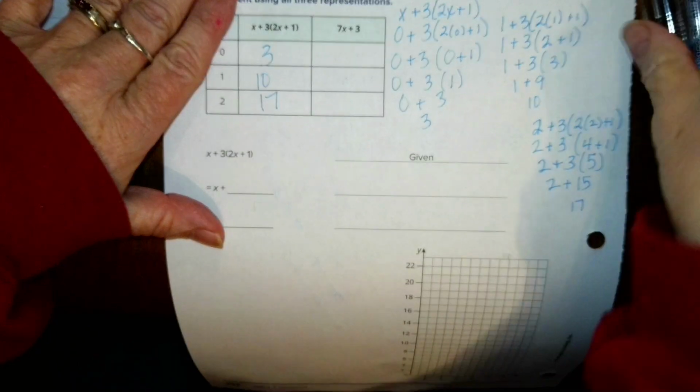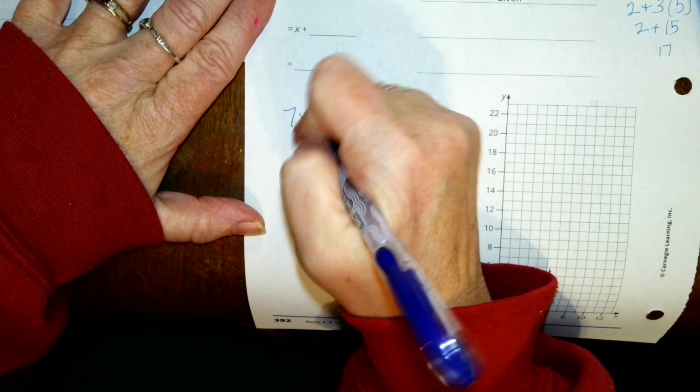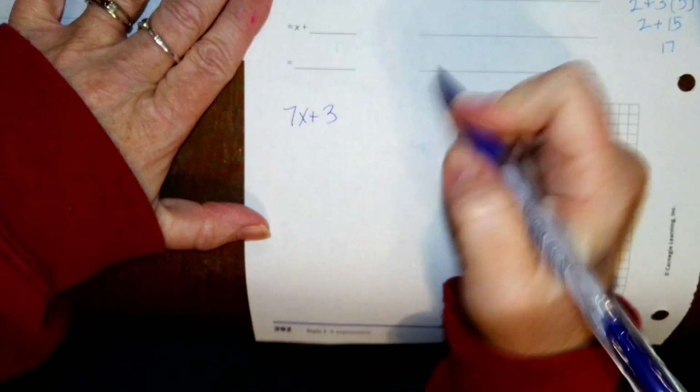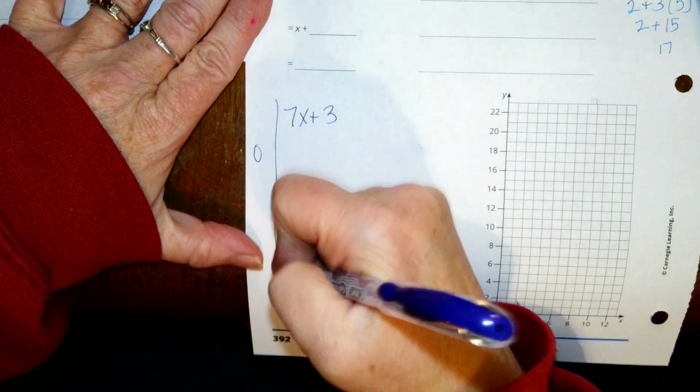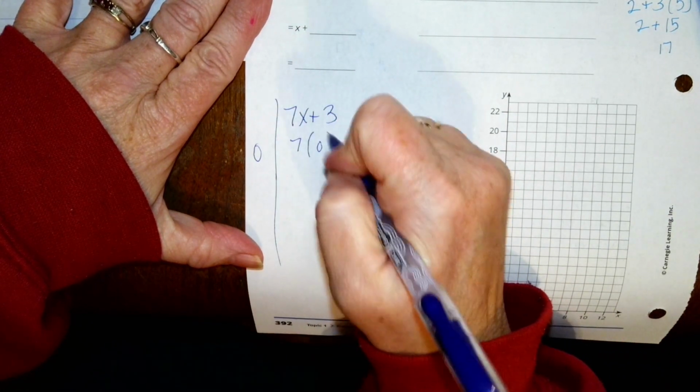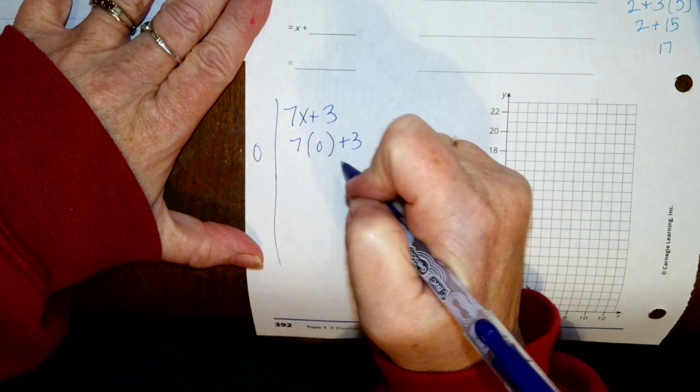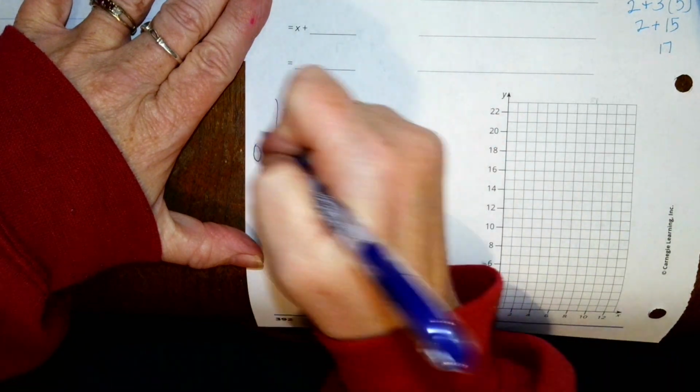Okay, so then let's try it here with the 7x plus 3. I'm going to do that down here. So we have 7x plus 3. And the first one we're trying is 0. So 7 times 0 plus 3 gives us 3.